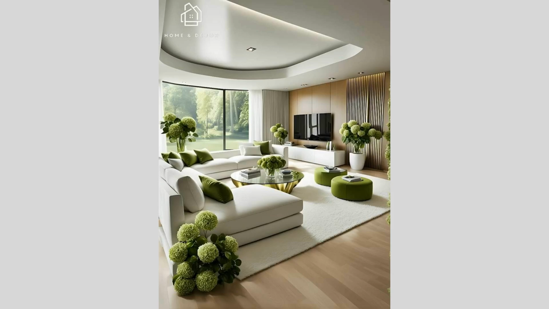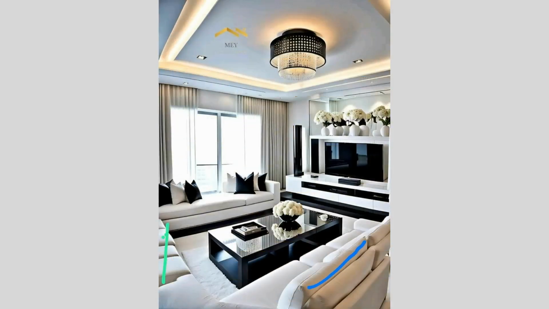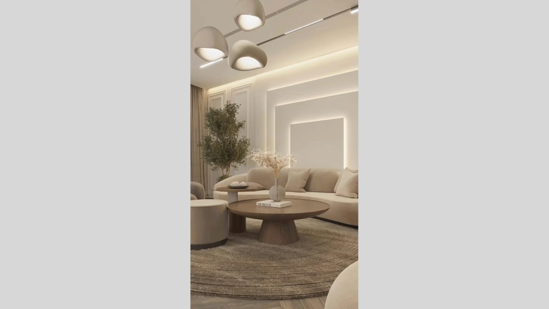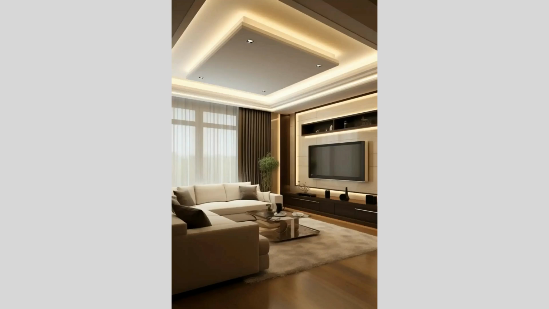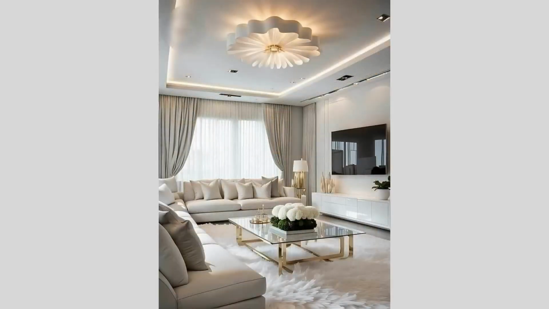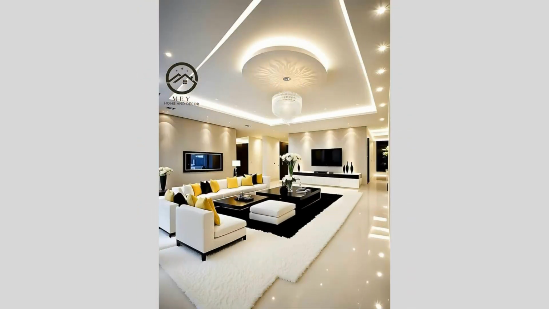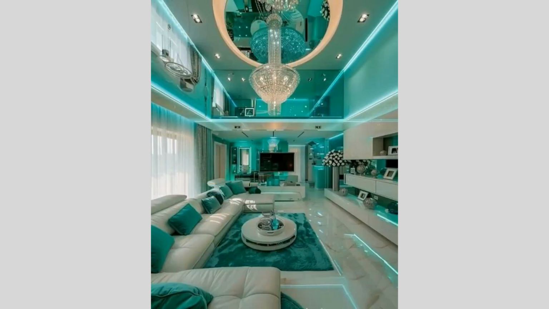Conclusion. Creating a modern decor living room involves balancing aesthetics with functionality while reflecting your personal style. By carefully selecting color palettes, furniture pieces, layouts, and decorative accents, you can design a space that is both inviting and stylish. Remember to embrace the principles of modern design, simplicity, clean lines, and open spaces, while also incorporating personal touches that make the room uniquely yours.